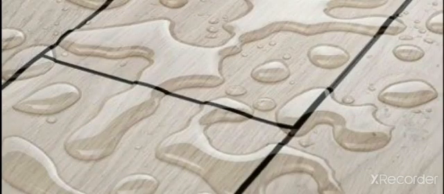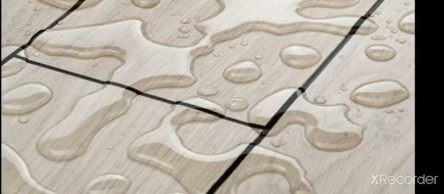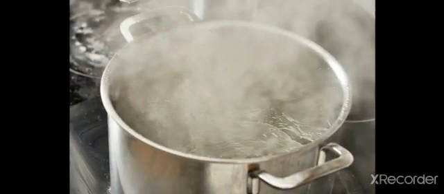Now let's learn about boiling. Water is continuously evaporating. We know that water spilled on the floor dries up slowly on its own. This evaporation occurs from the surface of the water. Now, students, what happens when water boils? As the water gets heated, its temperature increases and it evaporates at a faster and faster rate.